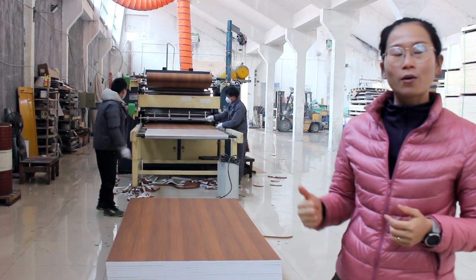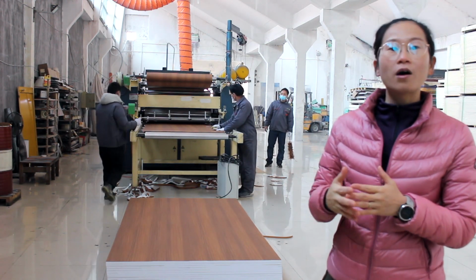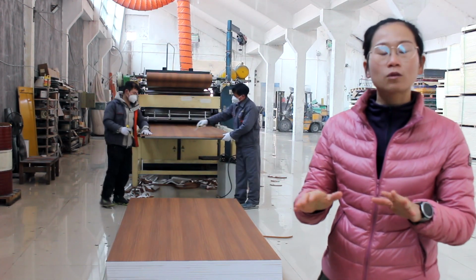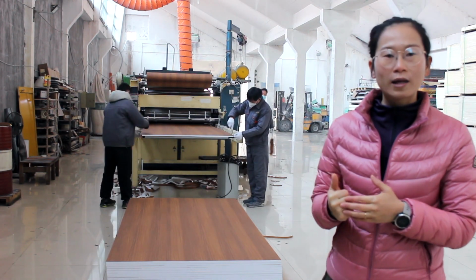So that's what our PUR machine can do. The PUR glue is more environmentally friendly compared with the cold glue machine. That's why a lot of customers prefer a PUR machine to do their lamination work.